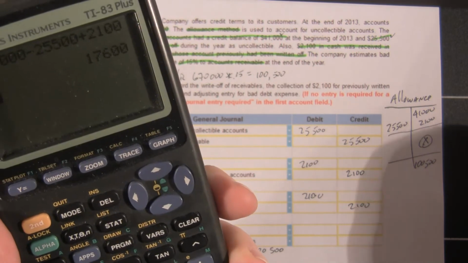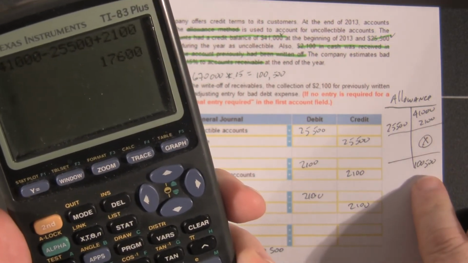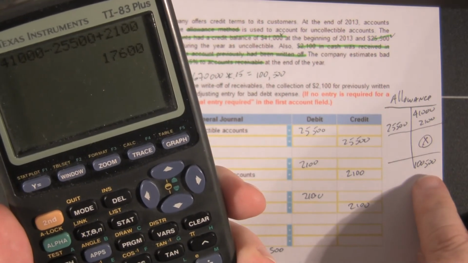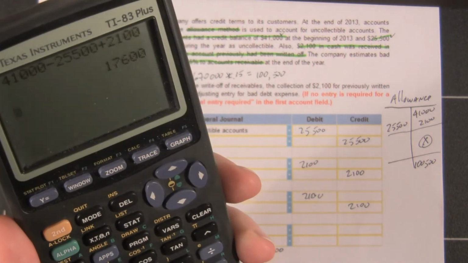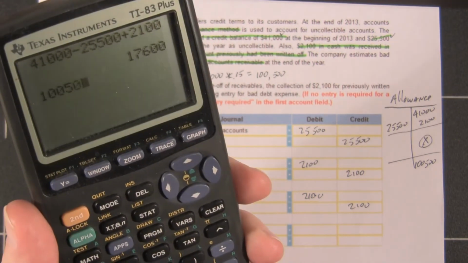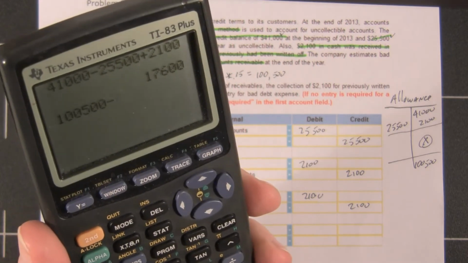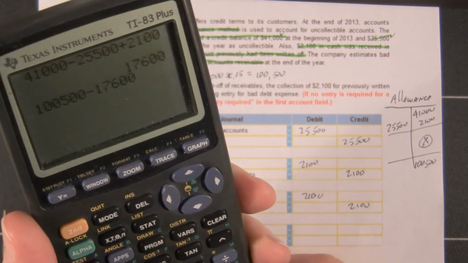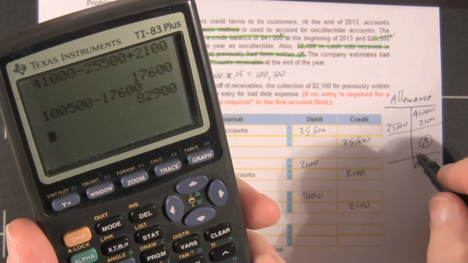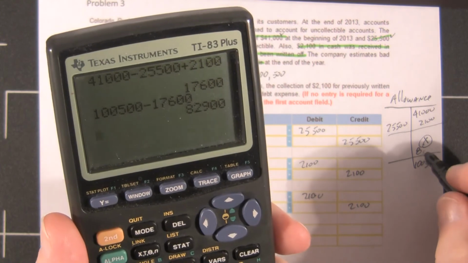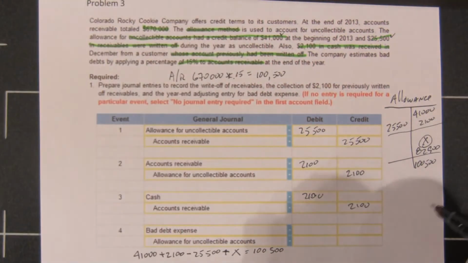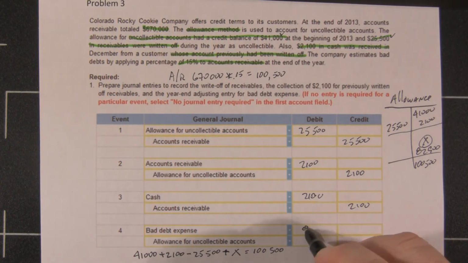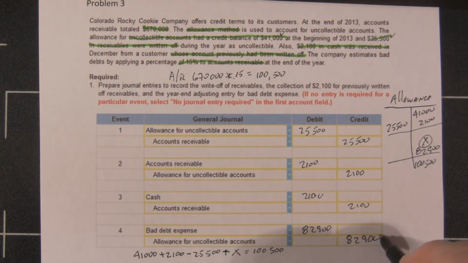And now I need to know what I need to get from 17.6 to 105. So I'm going to take my 105 minus my 17,600. I need 82,900 for my bad debt expense. 82,900. Now, the next part of the question says, how should we show this in the balance sheet?